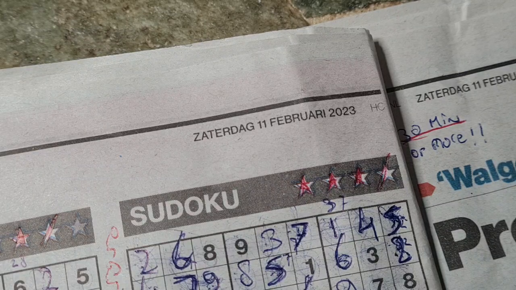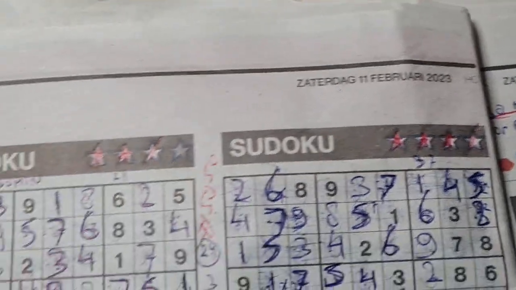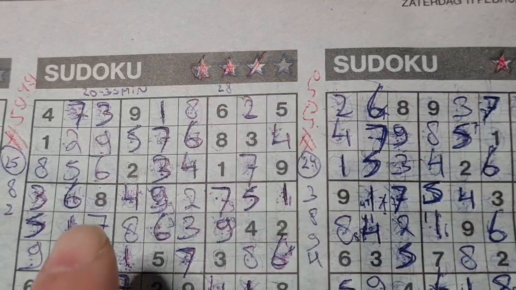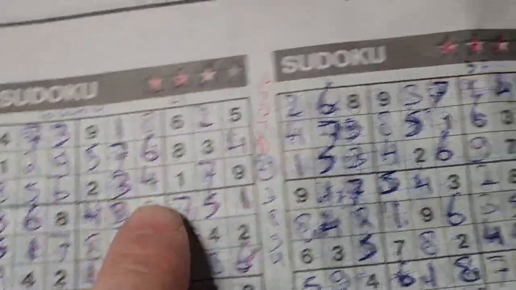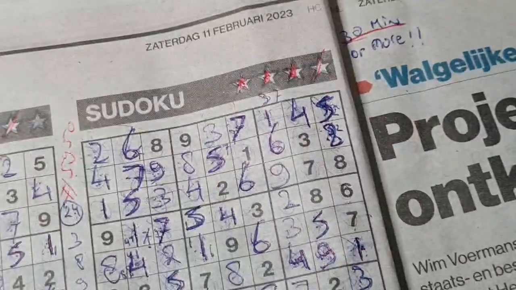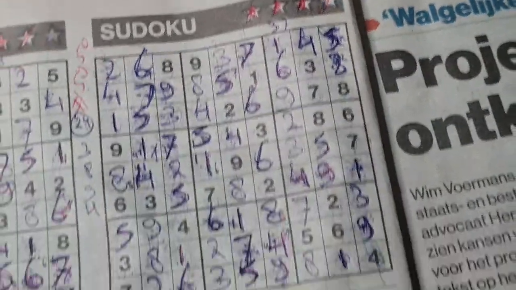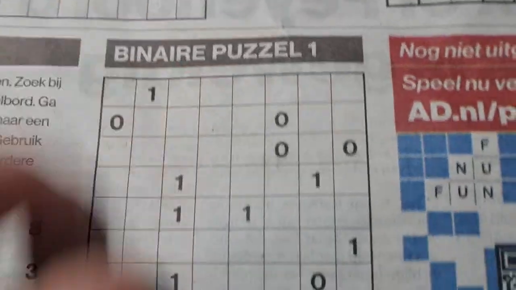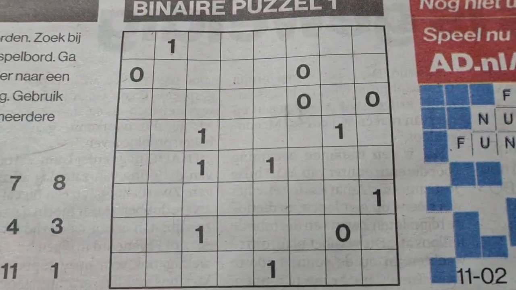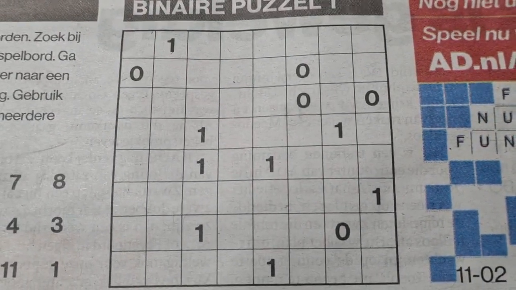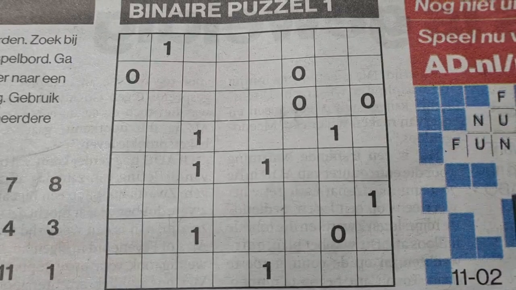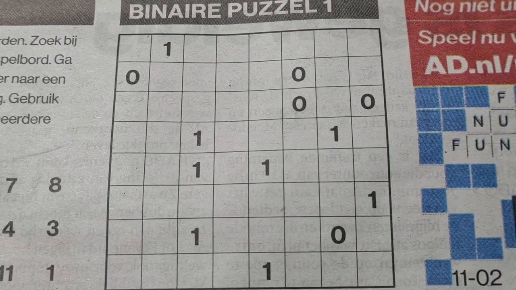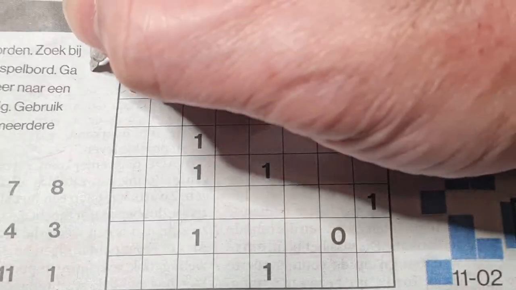So we have an additional, and I've already solved two puzzles in this additional, the 3-star Sudoku and the 4-star Sudoku, and we have two puzzles left, the tectonic with 4 stars and the binary. Yes, it's binary time, and this will be number 5951.